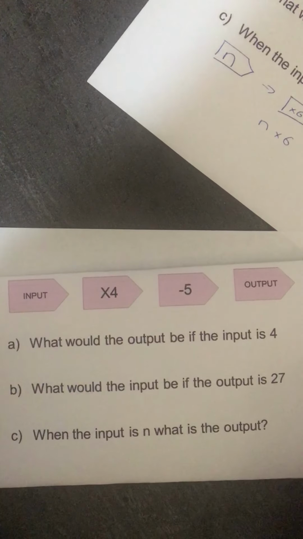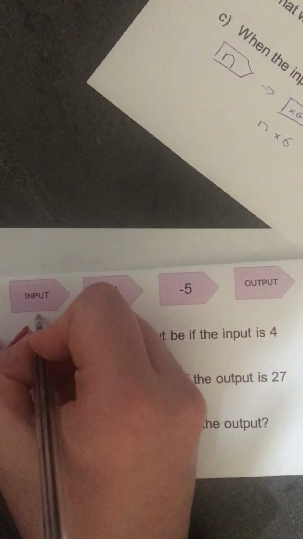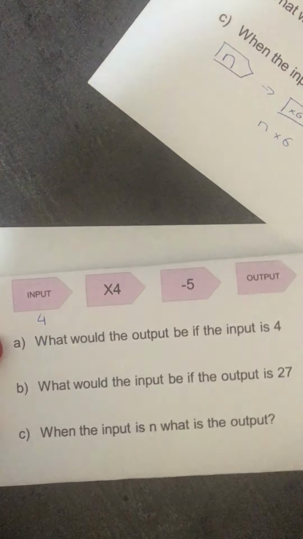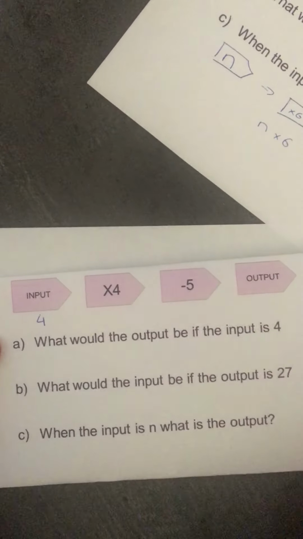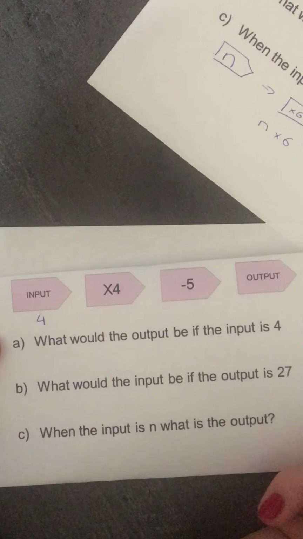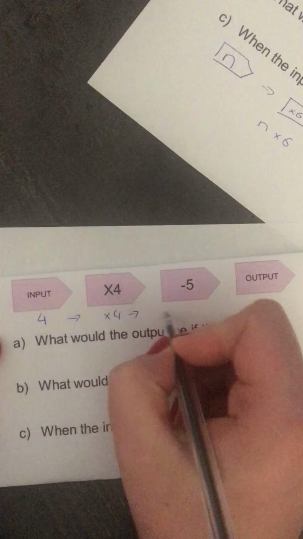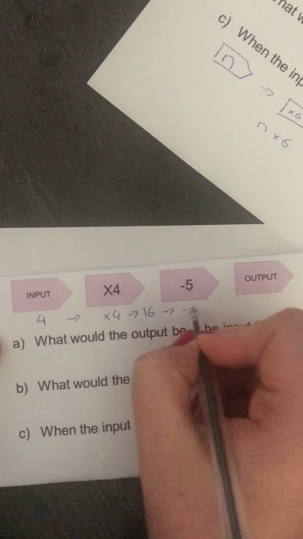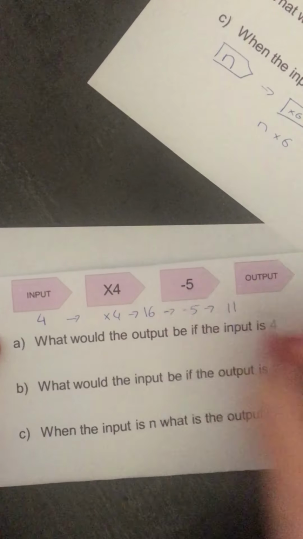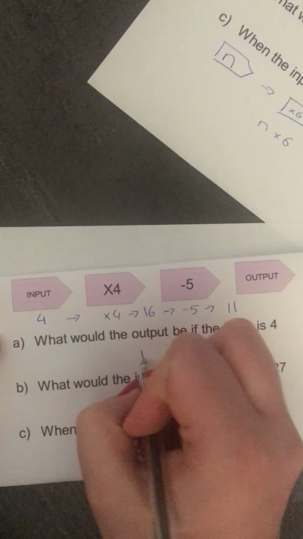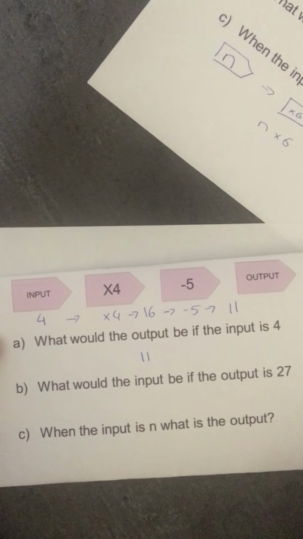So, if n goes in, let's look at the question and see what it actually says. What would the output be if the input is 4? So 4 is the number going in. We do it in order of the number machine, okay? Always stick to this order, going left to right. So 4 goes in, we multiply it by 4, we get 16. We then subtract 5, we get 11. So the output would be 11.